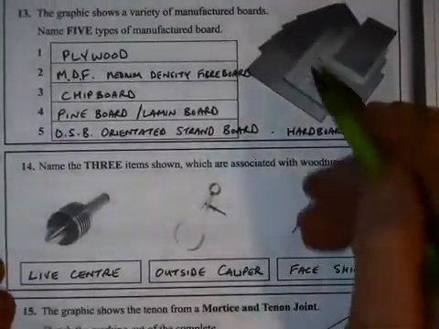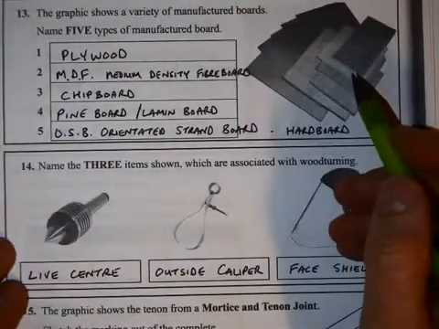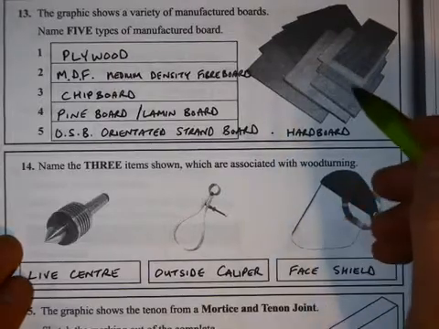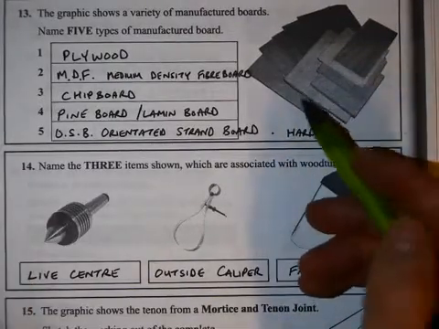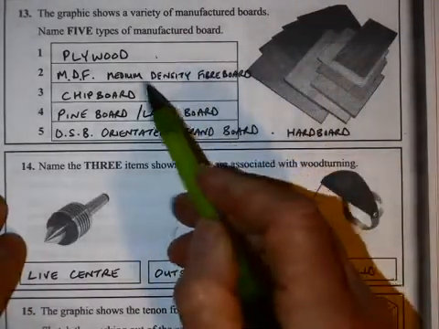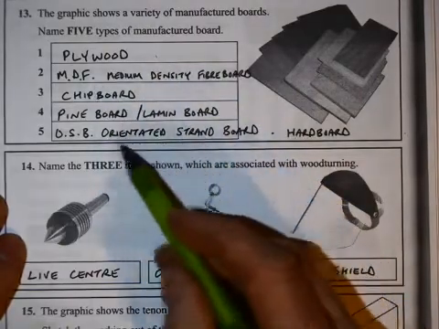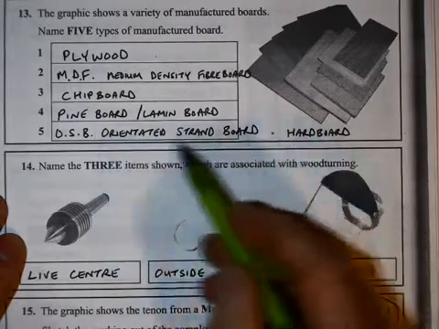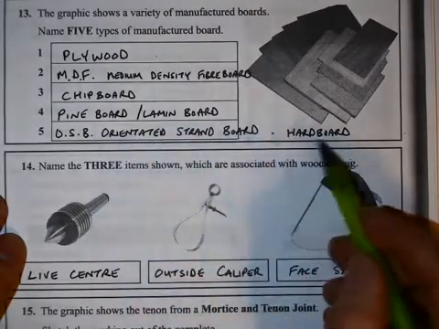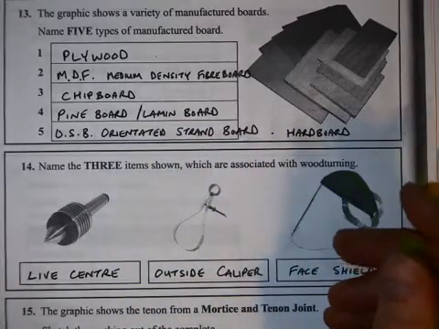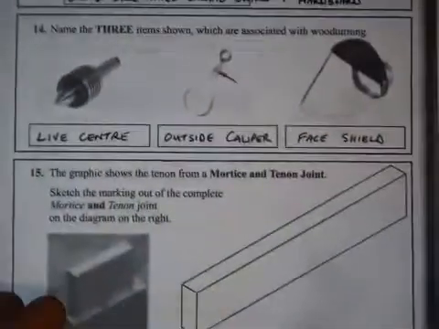Graphic shows manufactured boards. It says name 5 types of manufactured board. Hard enough to see them, so it mightn't give you much of a clue of what's in there. But plywood, MDF is medium density fiberboard, chipboard, melamine board, orientated strand board, OSB board, hardboard, block board, any of the rest of them would do as well.